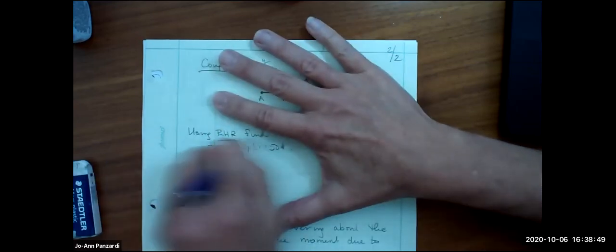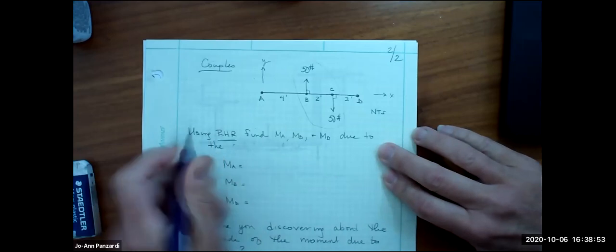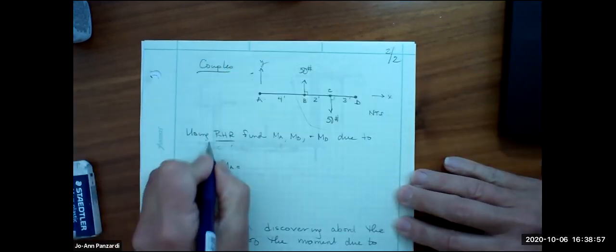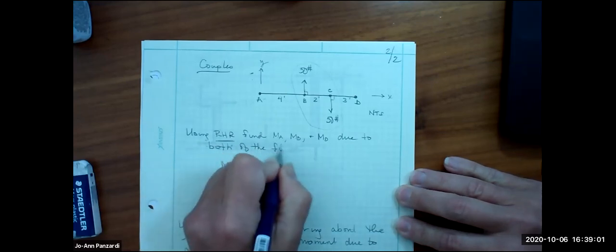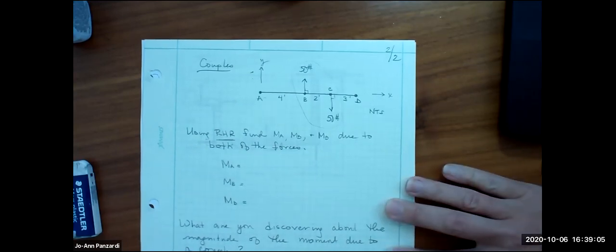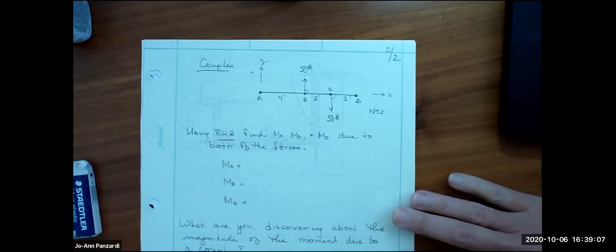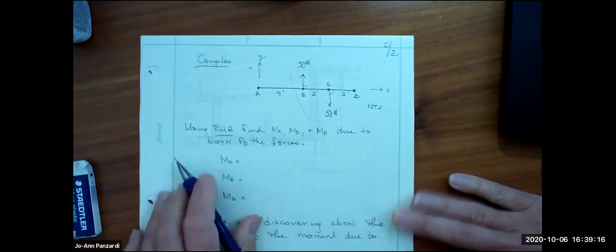Even though we now know that they're a couple, and I'm going to be teaching you couples today, I want you to think of it as if they're two independent 50-pound forces. I first want you to find the moment about A, using the right-hand rule. While you're doing it, I'm going to do it too.